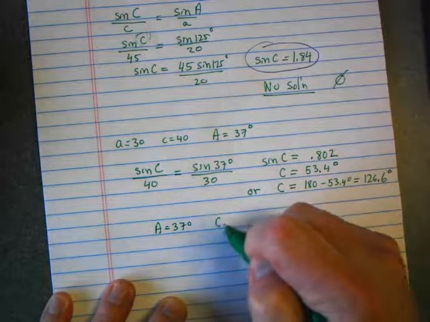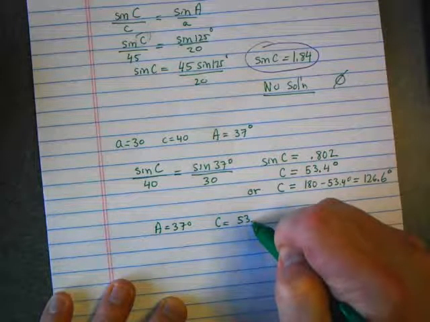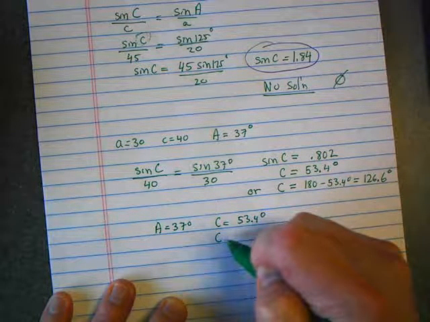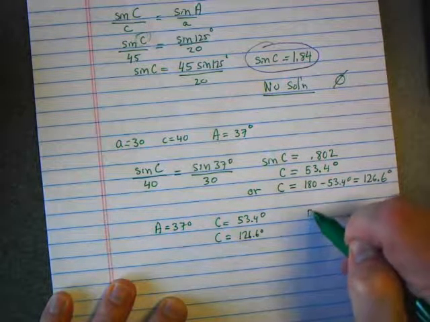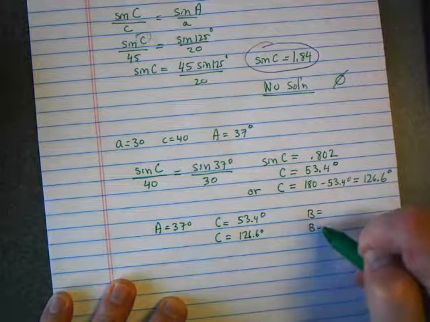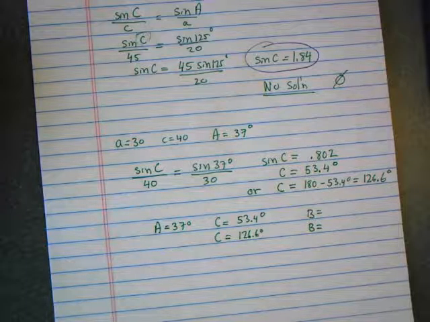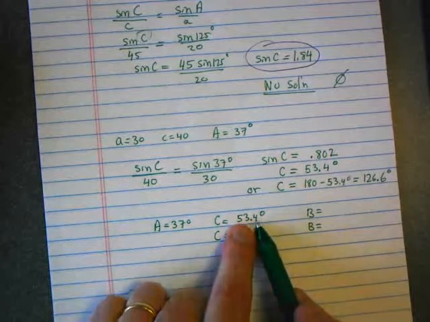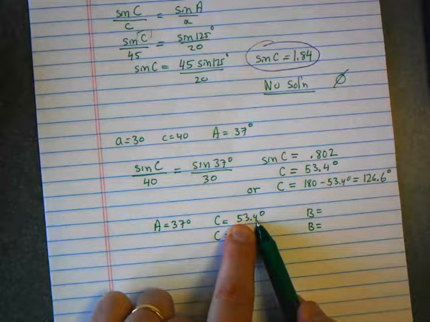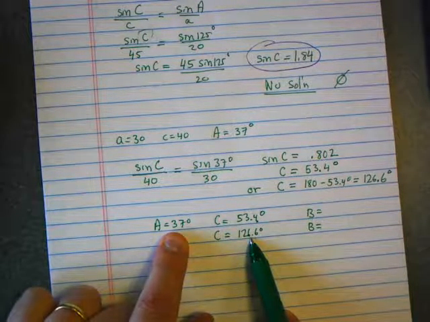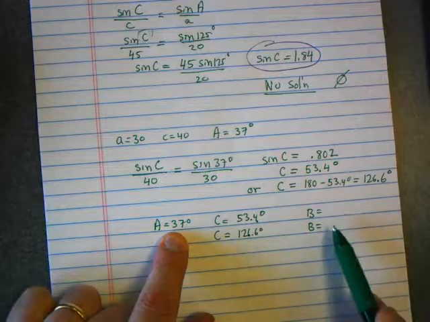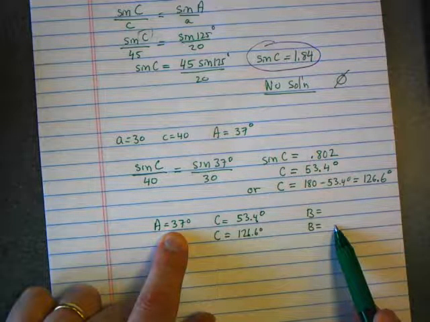C, we're saying, could be 53.4 degrees, or C could be 126.6 degrees. We need to check to make sure B works for both of these. Now B will always work for the acute one. That's always going to happen. But it's possible that A and C will add up to be more than 180 degrees. And so angle B would not exist in this case, and then we'd only have one answer.